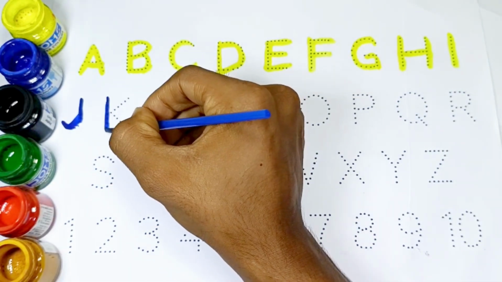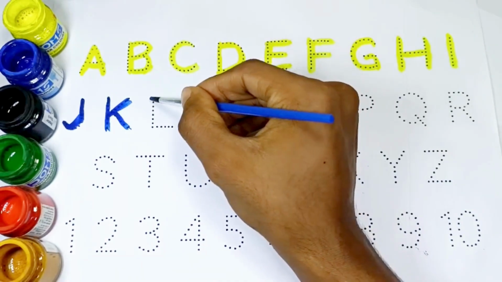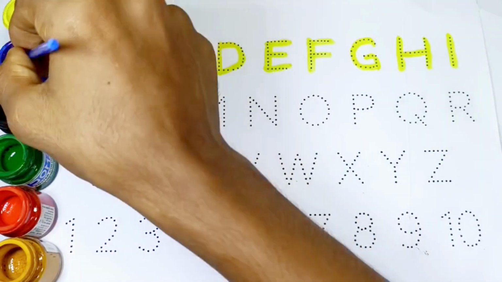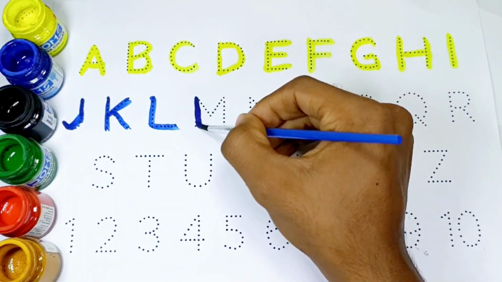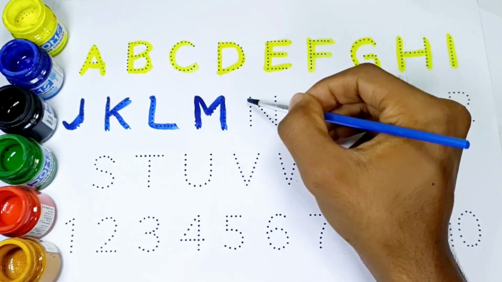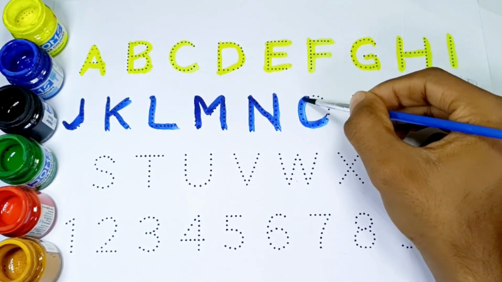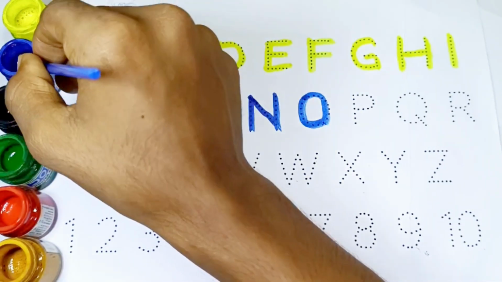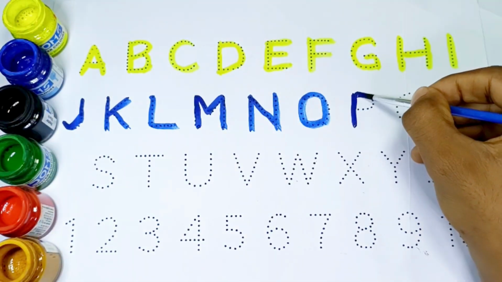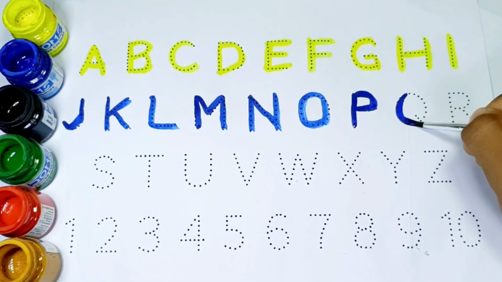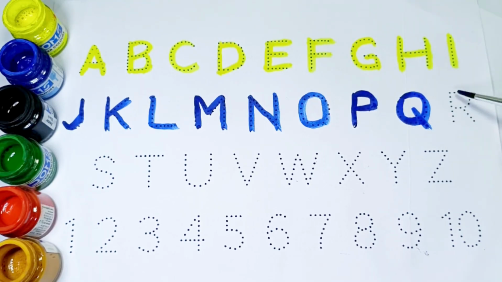J for joker. K for king. L for lion. M for moon. N for nose. O for octopus. P for parrot. Q for queen. R for rose. Kids, now you draw S and use black color.